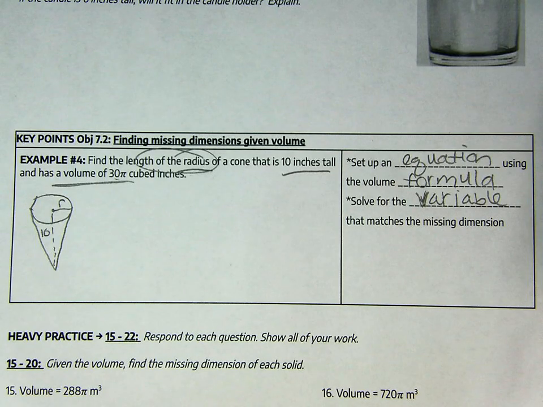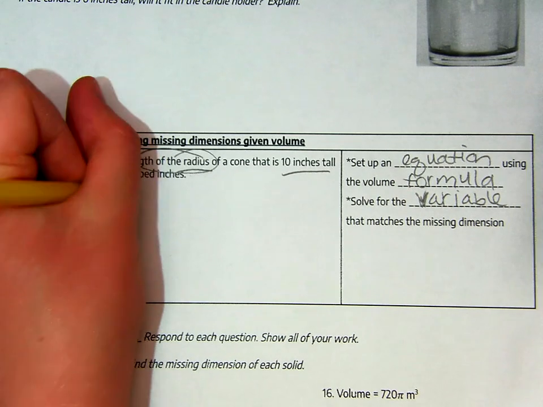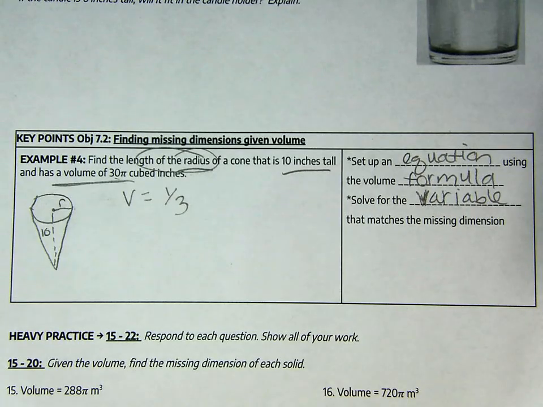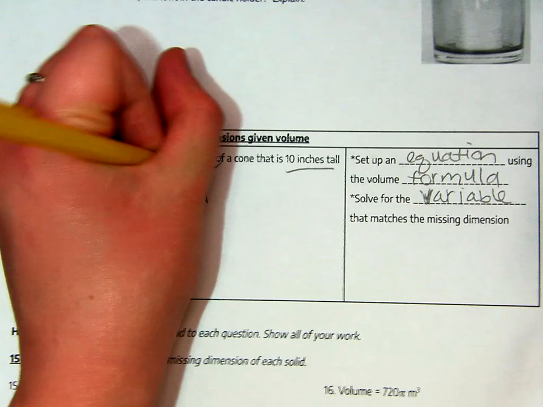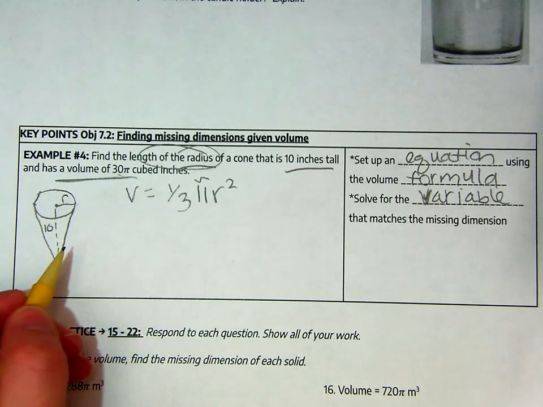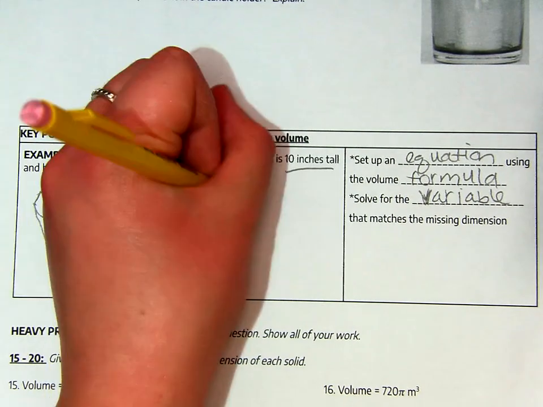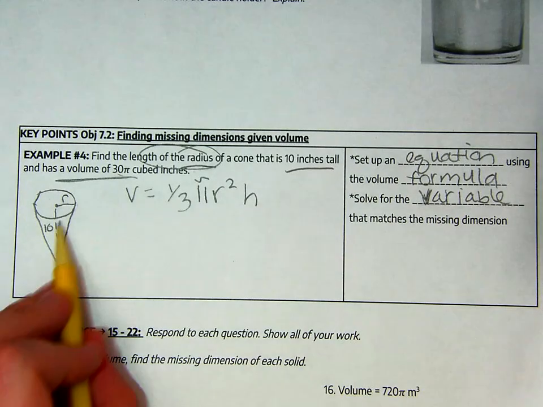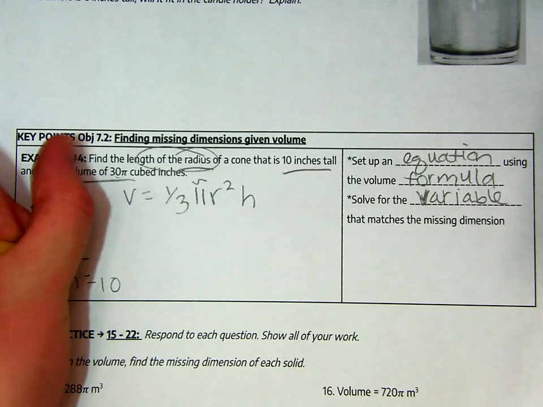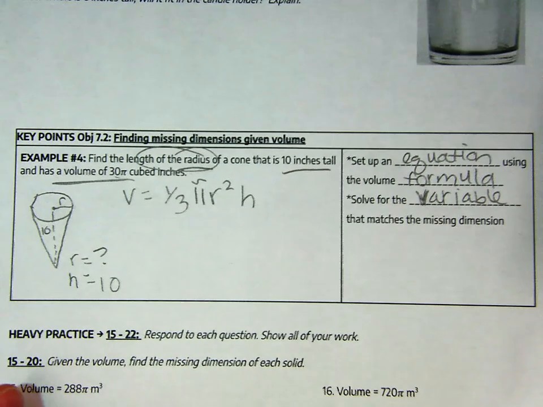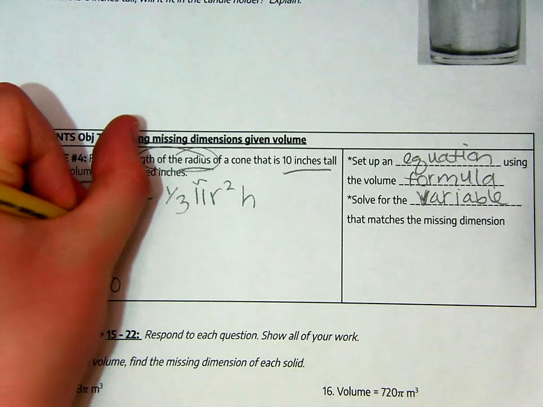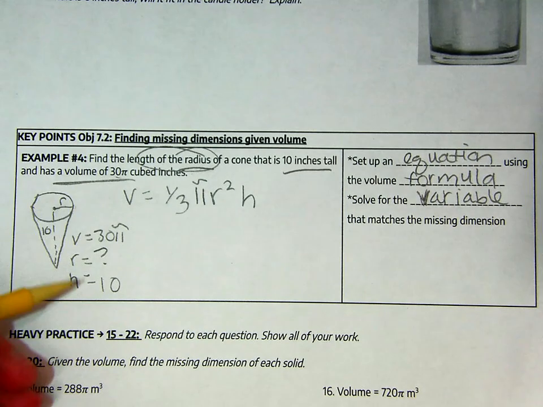So volume of a cone, volume is 1/3, and it's okay if you have to go back to your notes to figure this out, 1/3 pi radius squared, times the height. And what do I know about this shape? I already know that h is 10. I want the radius, right? And I know the volume is 30 pi. That's the information the problem gave me. So I'm just going to plug in what I know.